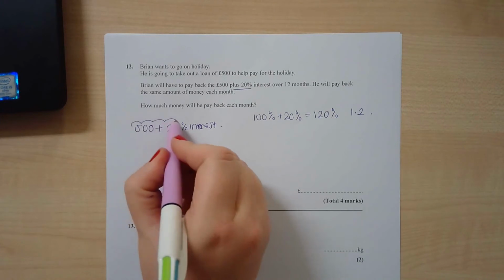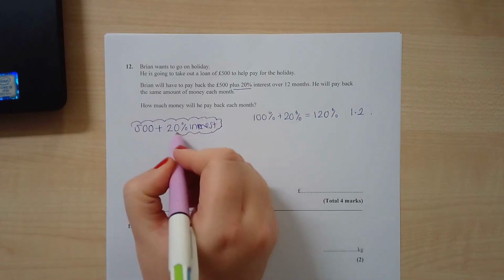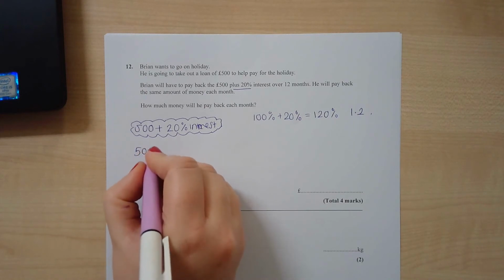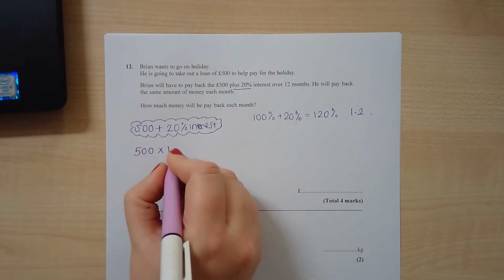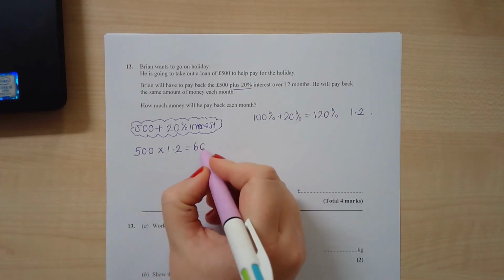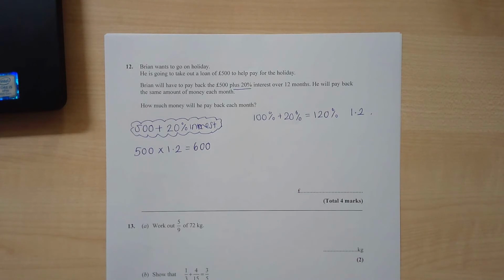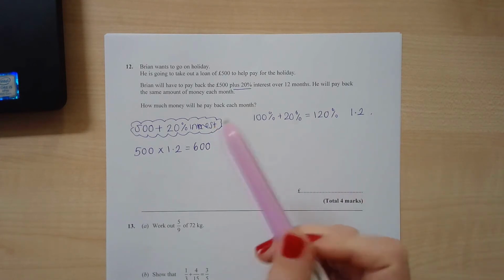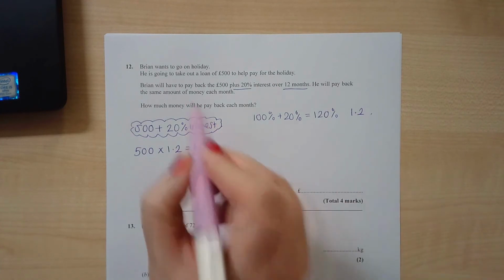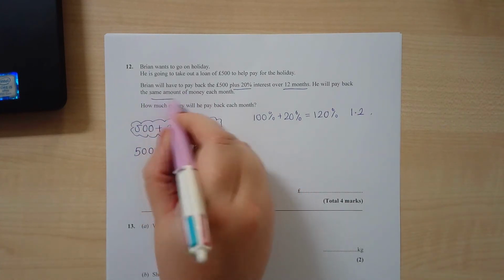So the first calculation I'm going to put into my calculator is 500 times 1.2, which will tell me how much I need to pay back altogether. So 500 times 1.2 gives me 600. So I need to pay £600 back. I'm going to pay that back over 12 months and pay the same amount back each month.